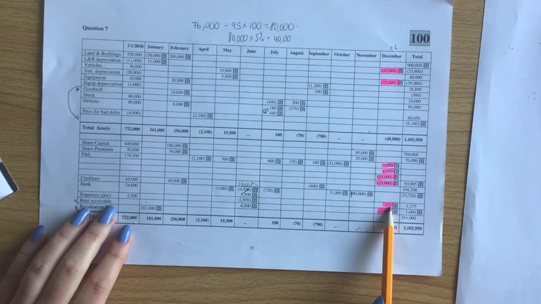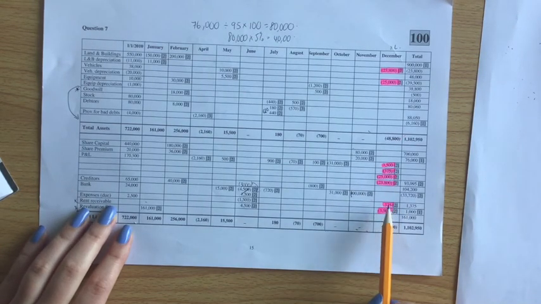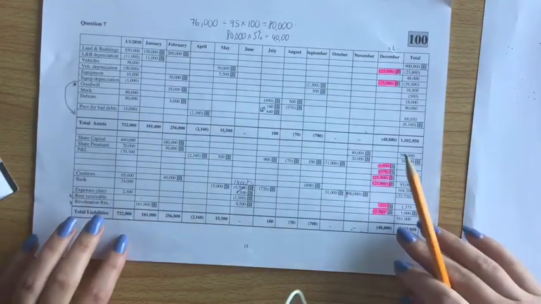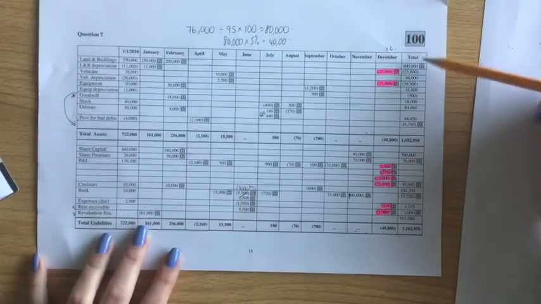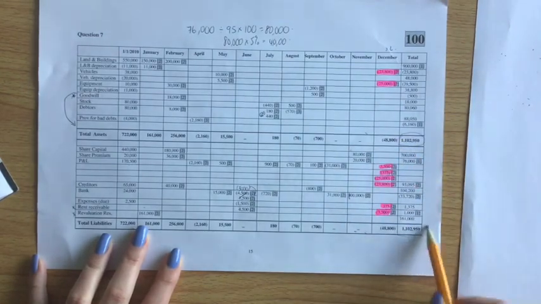Okay, and this is going in because it's reducing your profit and loss. Okay, and that's your double entry. Then your question is basically done at this point. You would have calculated all of these totals as you're going along. So you just need to finish off your totals along here, and you hope that these two figures end up being the same.